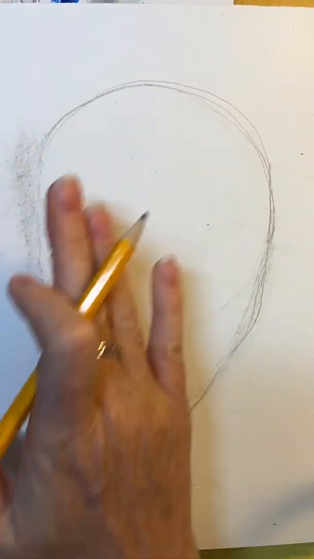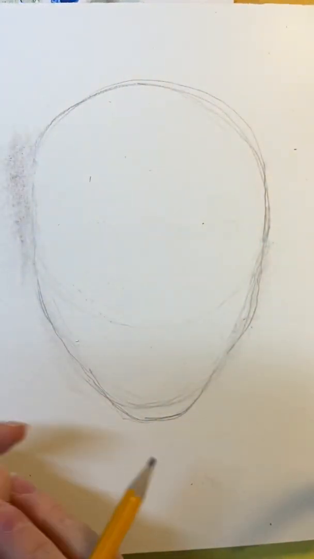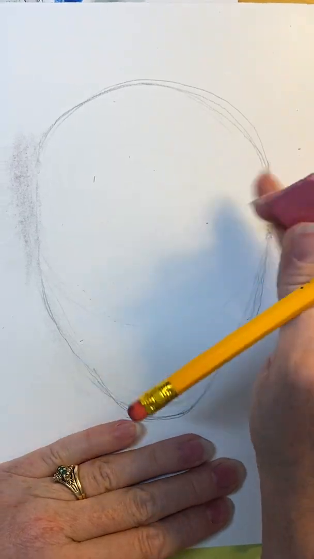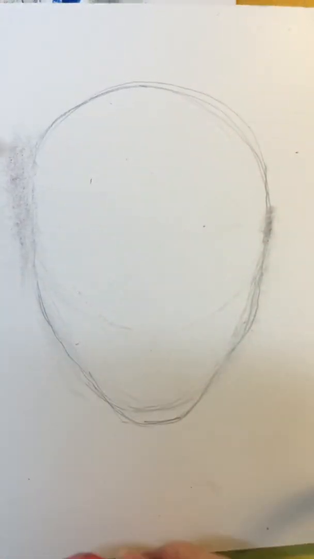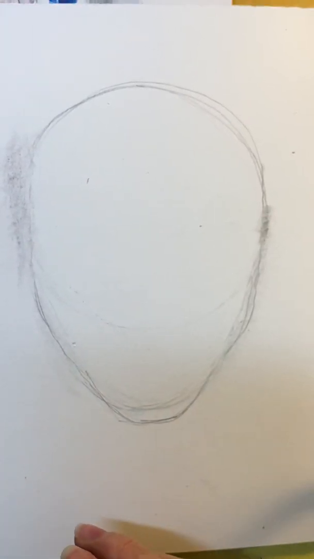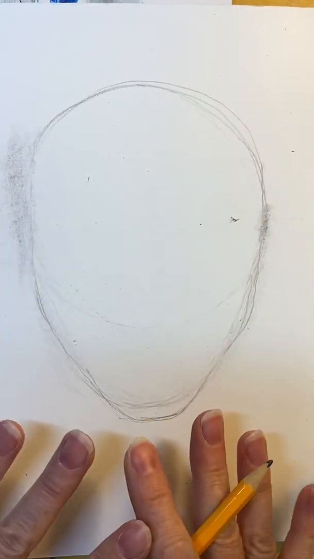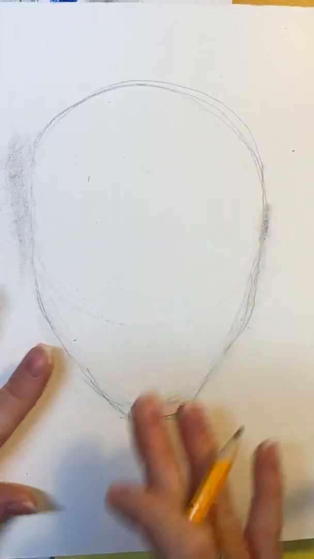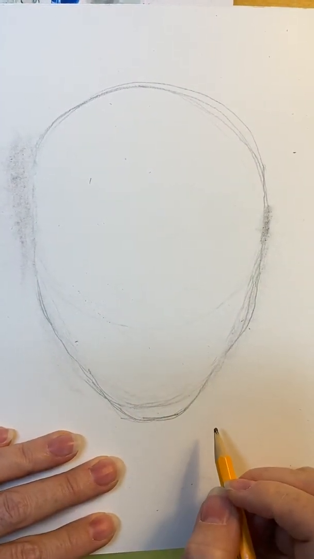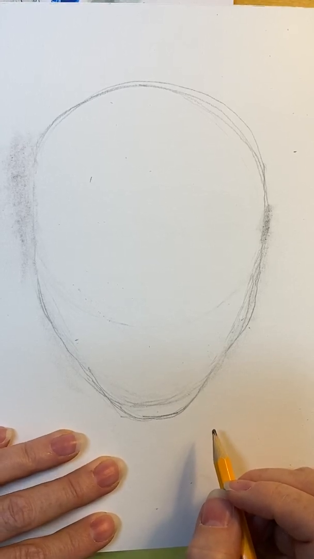Now my eraser isn't working really terrifically. Actually, it's kind of smearing a little bit, but I think it's because this paper that I'm using doesn't like this eraser. In the end, we're going to paint over all of this with paint. So even if you have smudgy stuff like I do right here, it'll be okay. We can paint over it, and we won't see the pencil lines when we're done with the portrait.